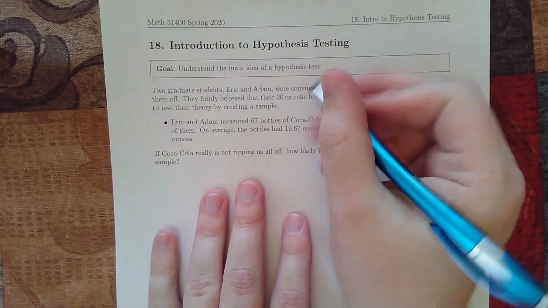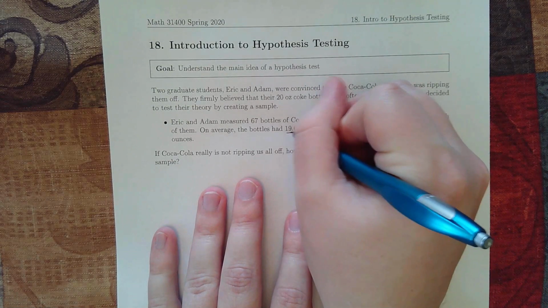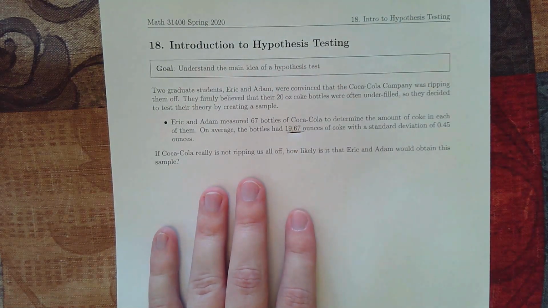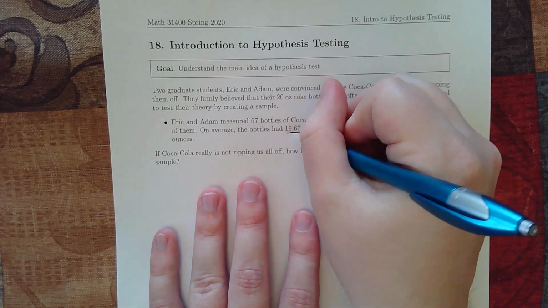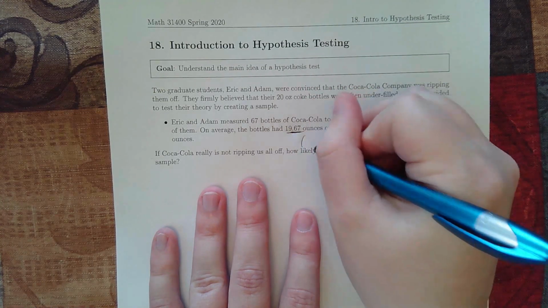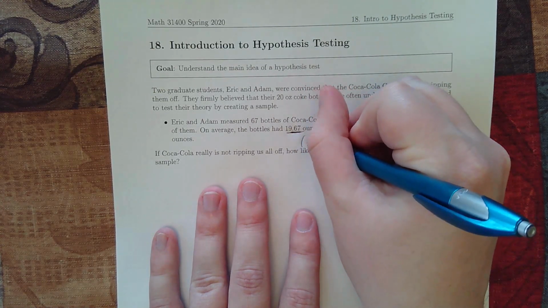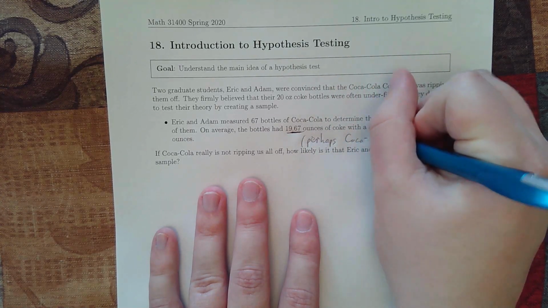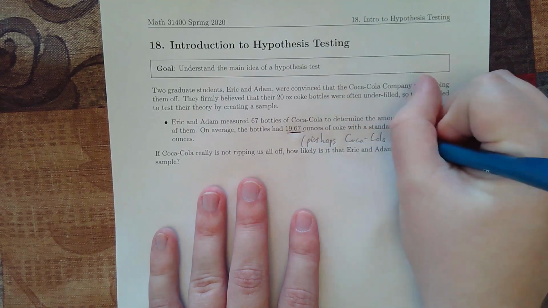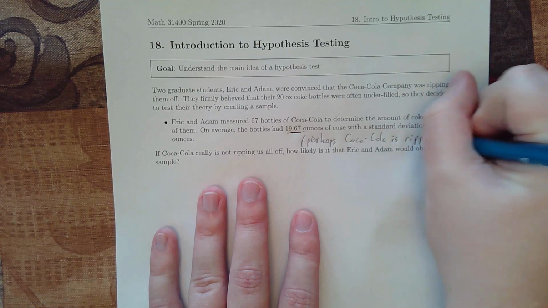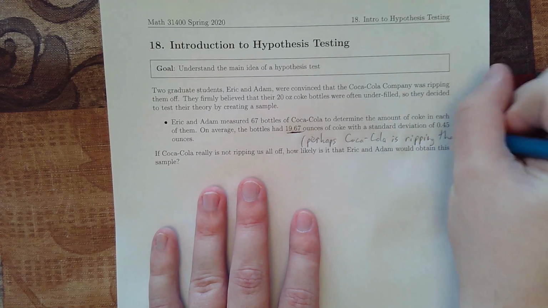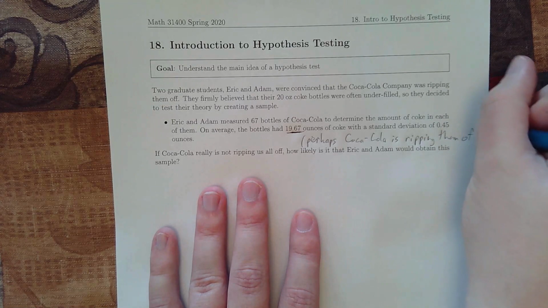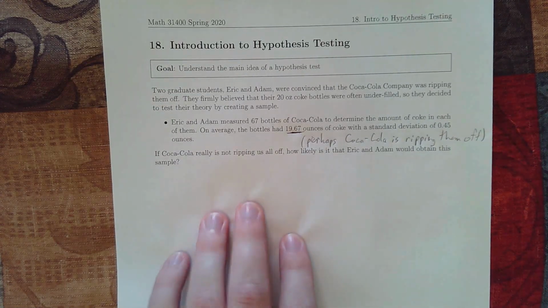So this 19.67 is less than this 20. It has led Eric and Adam to believe that perhaps Coca-Cola is ripping them off. Well, that wouldn't be very good.